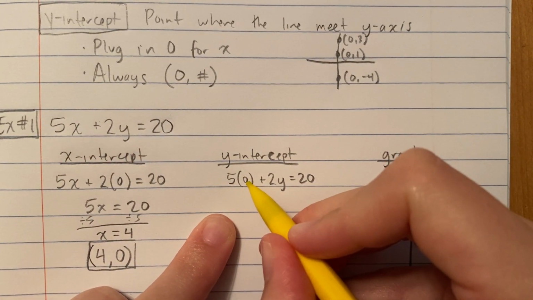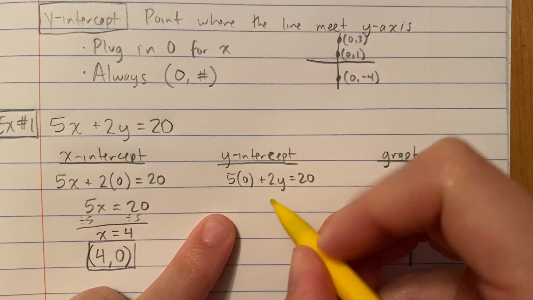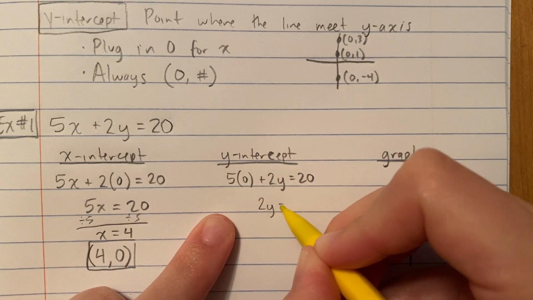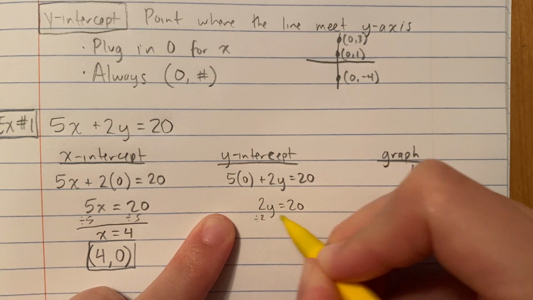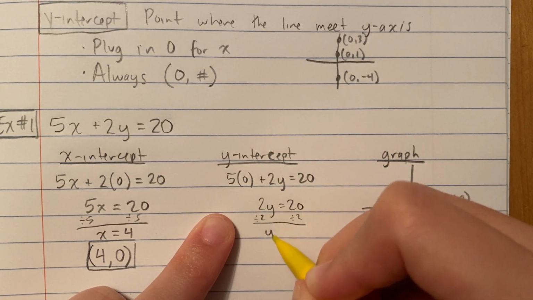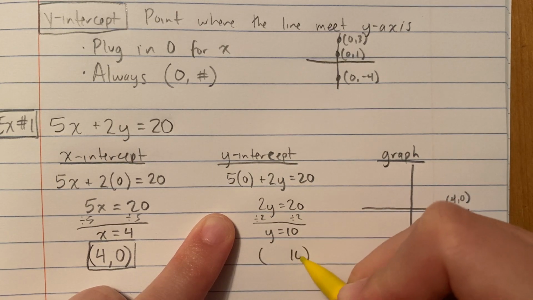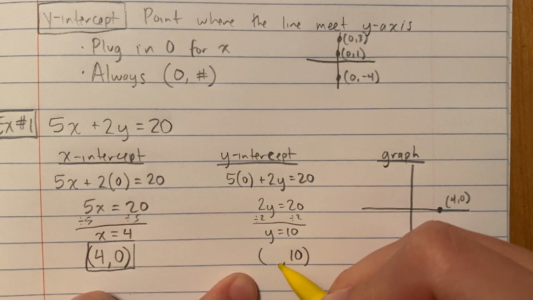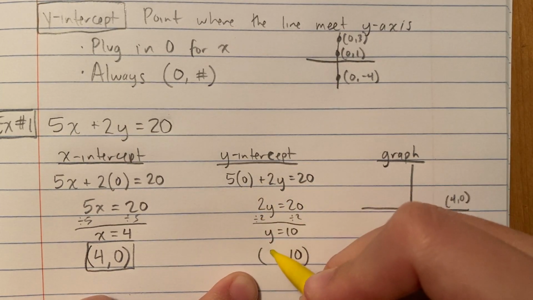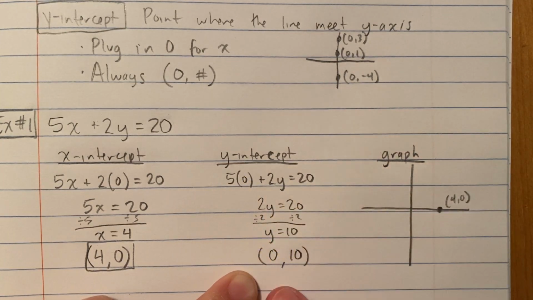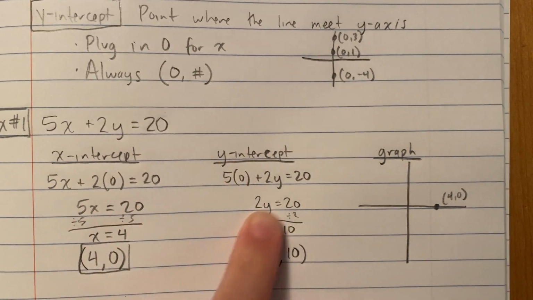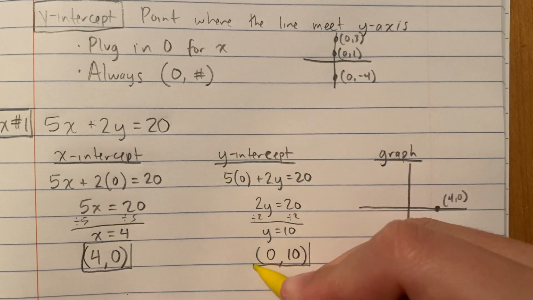So 5 times 0 is 0. So adding 0, that doesn't do anything. So this just ends up being 2y equals 20. So then if I divide by 2 on both sides, I get y equals 10. So this is a point where my y value is 10 and my x value is 0. Remember, I made the x value 0. That was a choice that I made to plug in 0 for x and then figure out what y was. So there's this point, (0, 10).